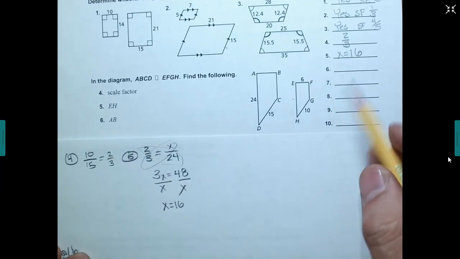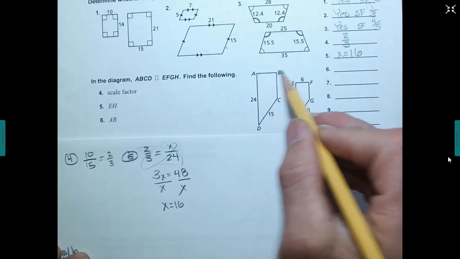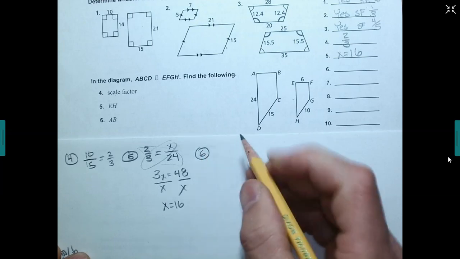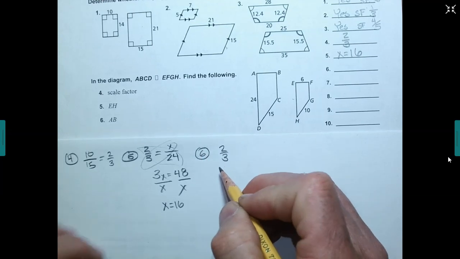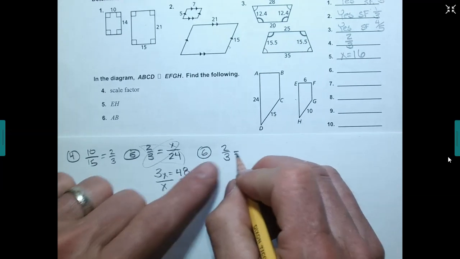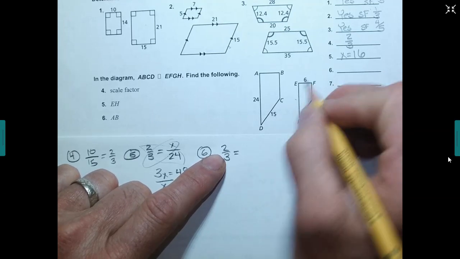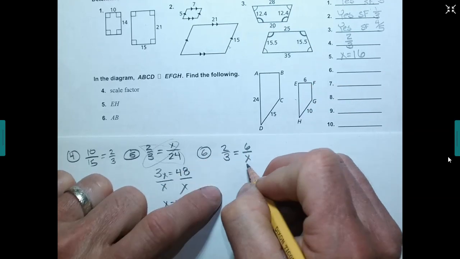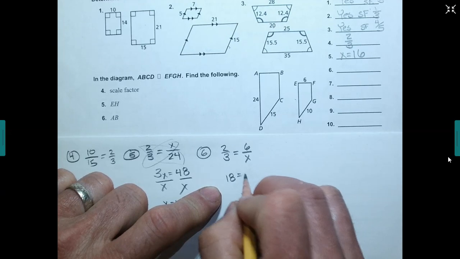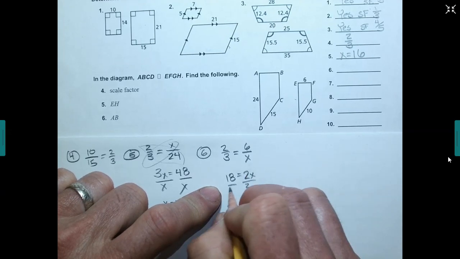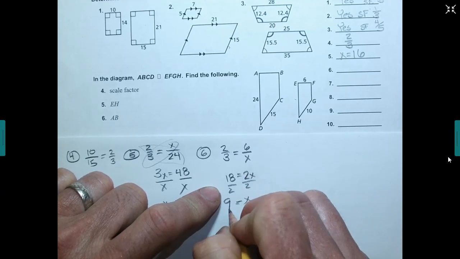And then I want to find AB, this length right here. I already know my scale factor. So my short side over my long side, 18 equals 2x, x equals 9.